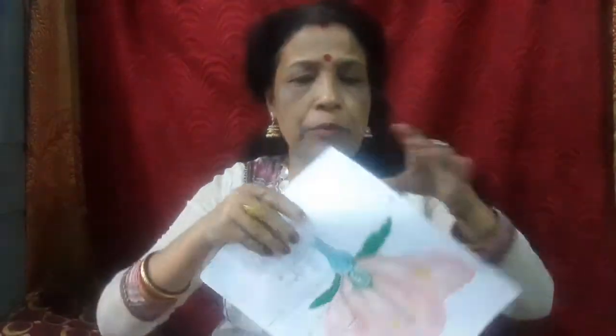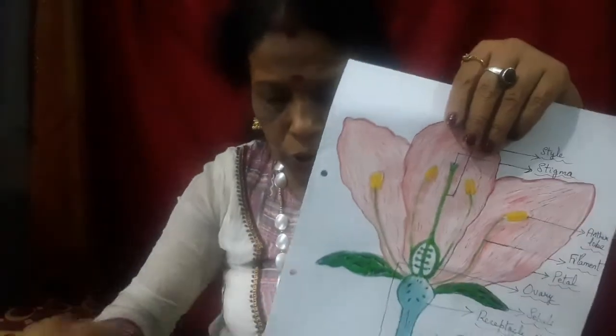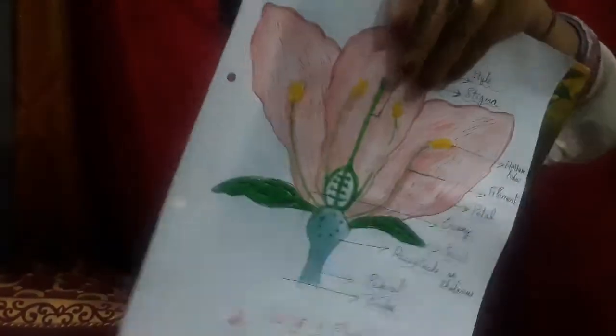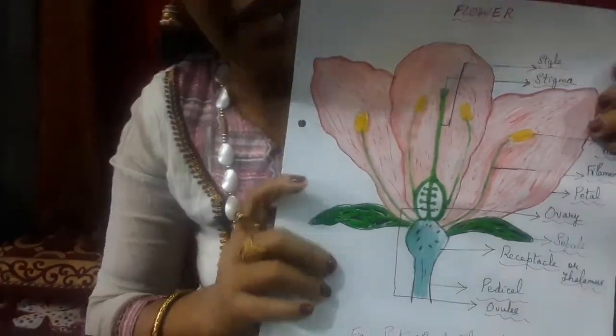Now, when we talk about the flower, like I said, it has four important floral whorls: calyx, corolla, androecium and gynoecium. Let me show you the diagram here, then it will be more clear to you all. See, now this is a part of a flower. What do you find?